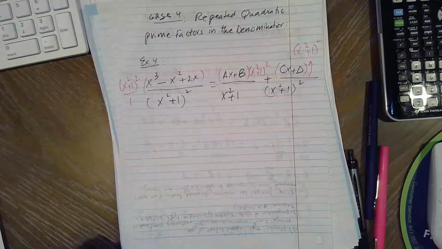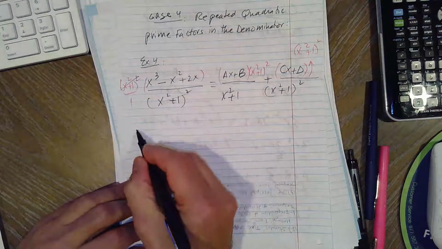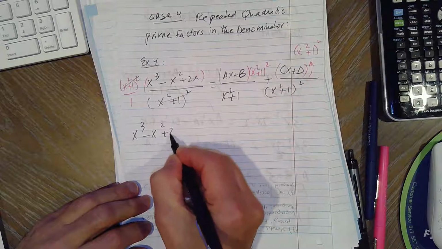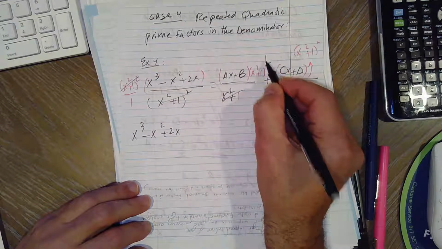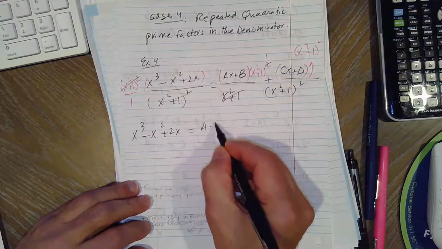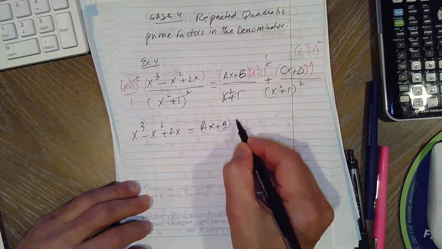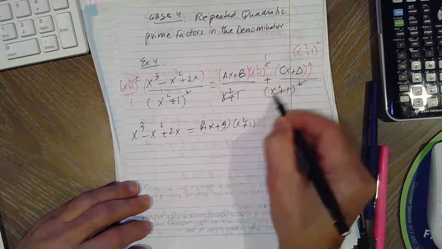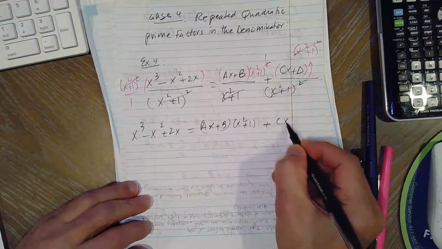So that's going to take care of all this. And then we have x cubed minus x squared plus 2x. X squared plus 1 was 1, so we have Ax plus B. We're going to FOIL it in the next step, x squared plus 1. And this would be Cx plus D.